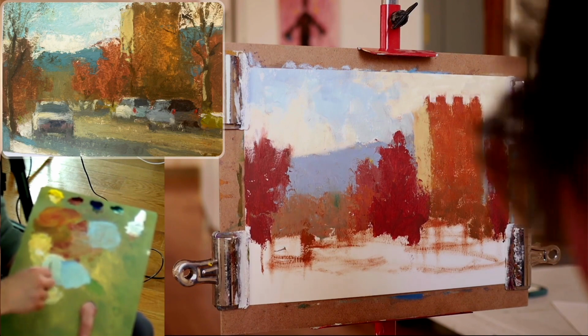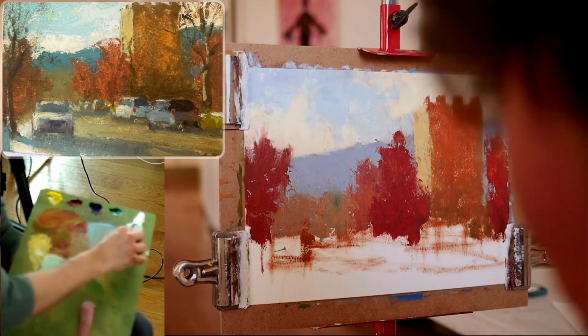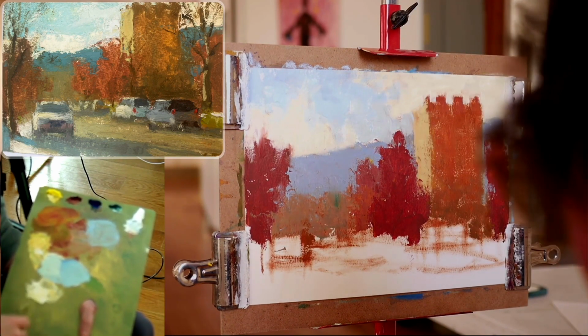So again, I can just bring it over. Too dark, it needs to be lighter. Bring it over here.